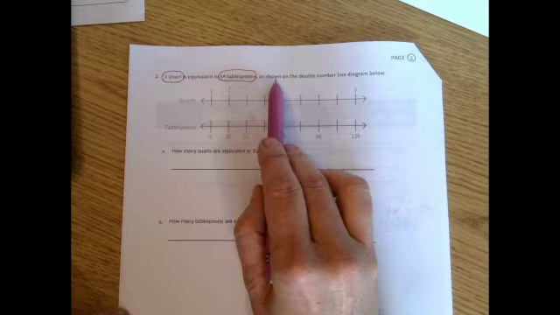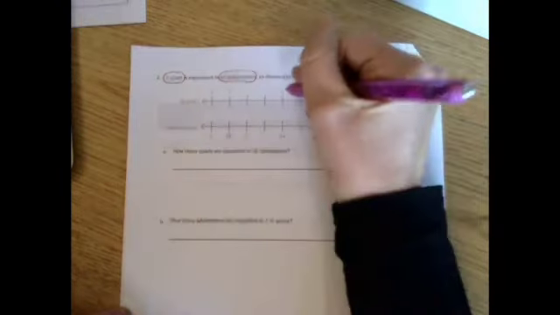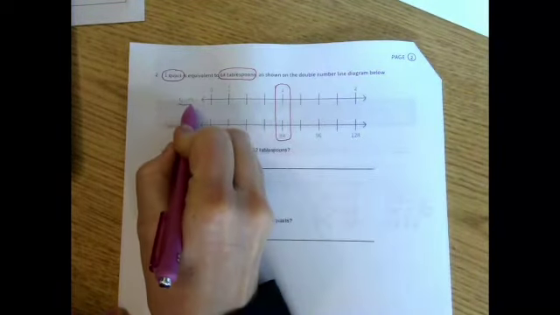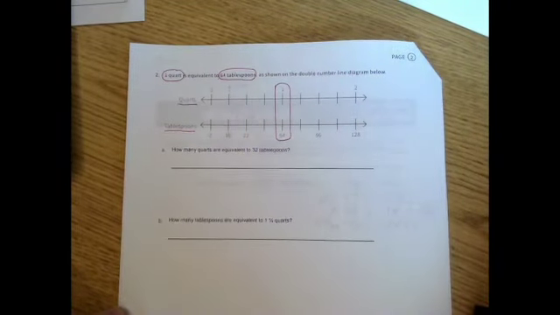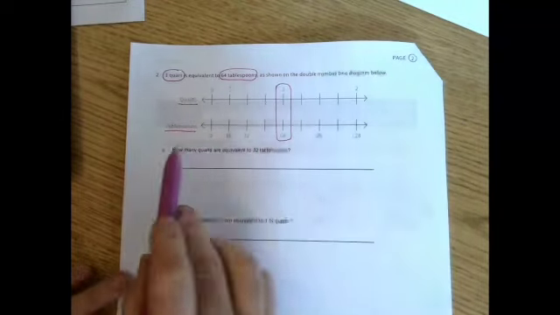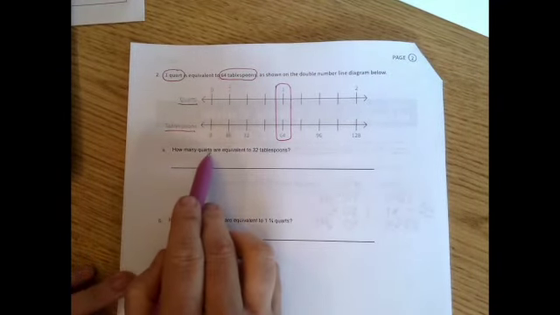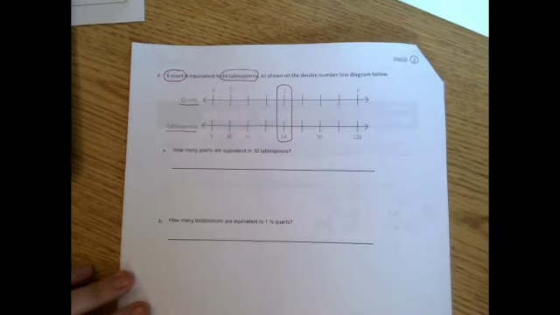All right, and this is already shown. It says, as shown on the double number line diagram below. So this is already on here, and I can see that it's on here, right here. 1 quart, 64 tablespoons. So they weren't lying. There it is. A and B. We're going to start with A. How many quarts are equivalent to 32 tablespoons?